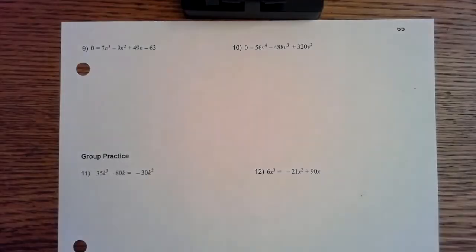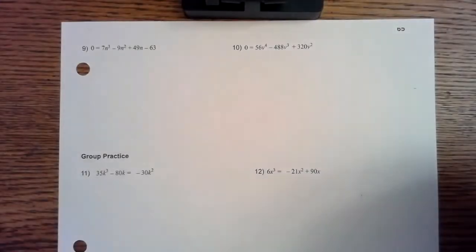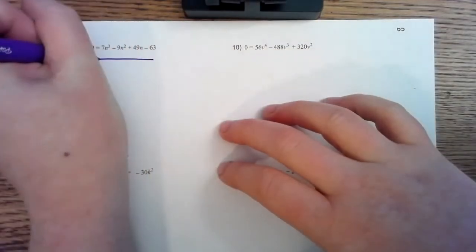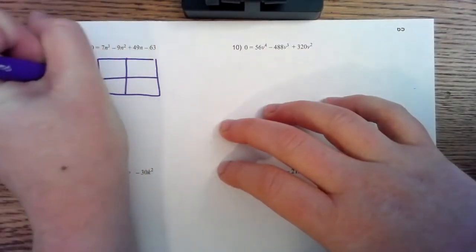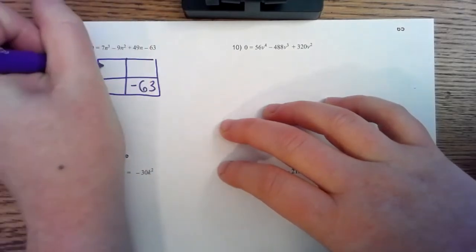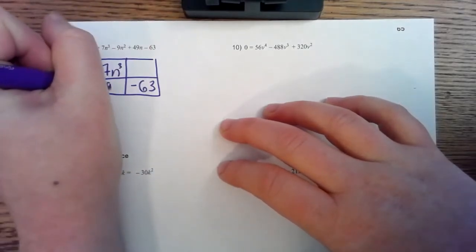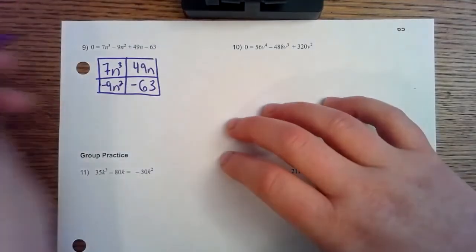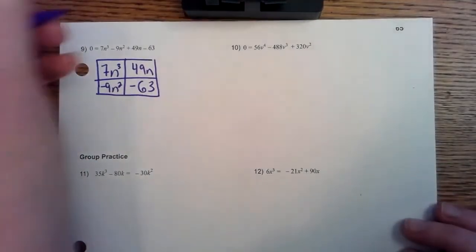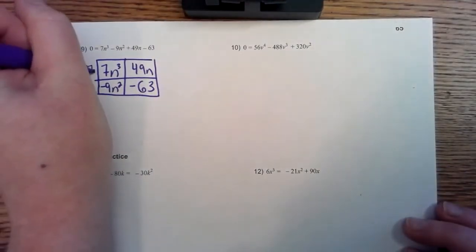Okay, so here are our last 2 examples. I'm going to look for a GCF. I do not see one. So I'm going to start by doing the area model. Negative 63, 7n cubed, negative 9n squared, 49n. So I actually like this better than quadratics because you don't have to do the 8 times c that adds to b. This is going to be 7n.